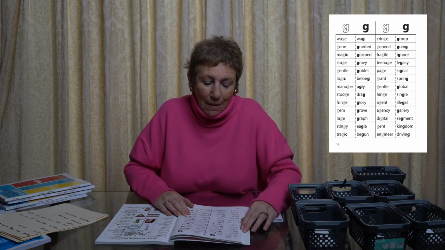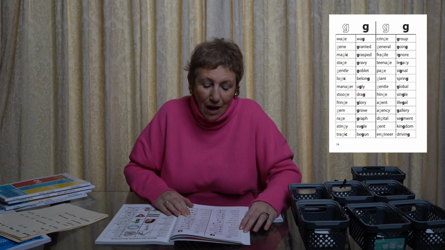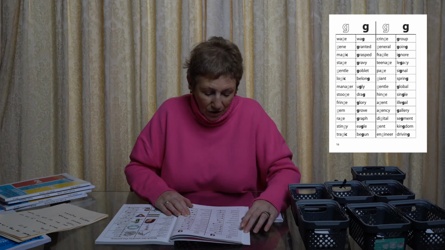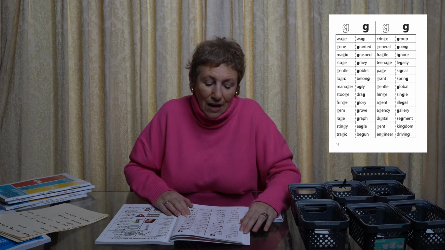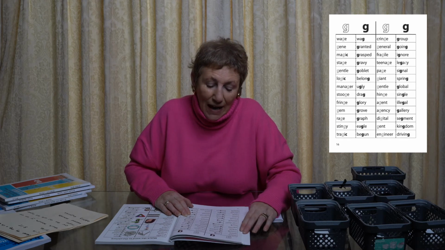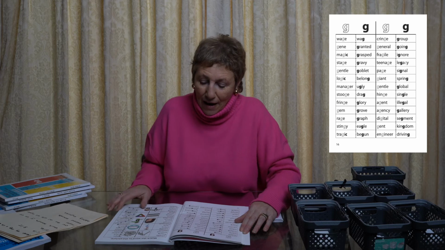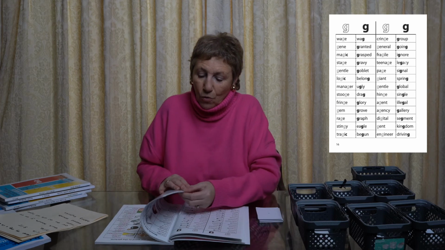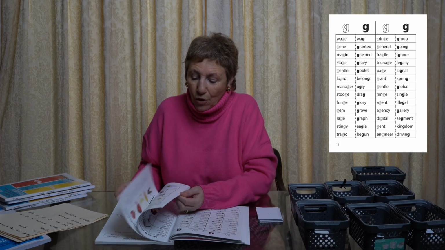On page 16, we have examples of soft C, soft G and hard G. So column 1 is soft C, G, J, and column 2 is hard G, G. So wage and wag. And there's more exercises through chapter 1 in those sounds.